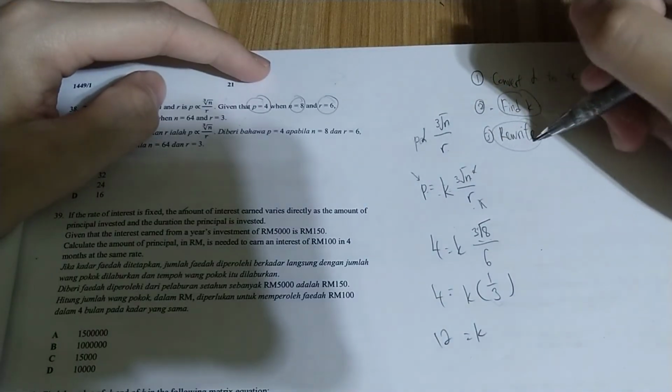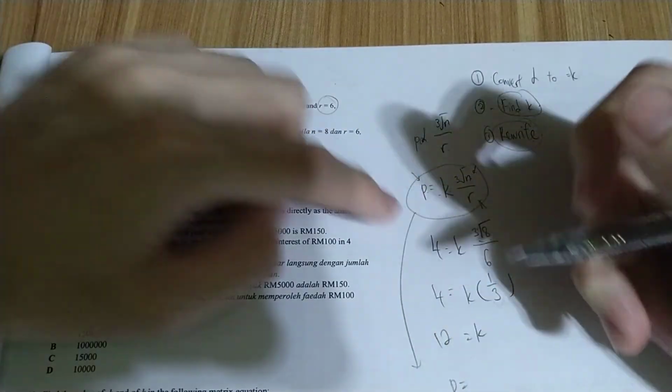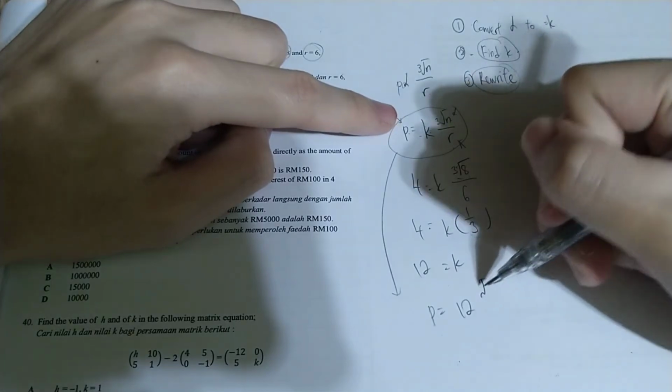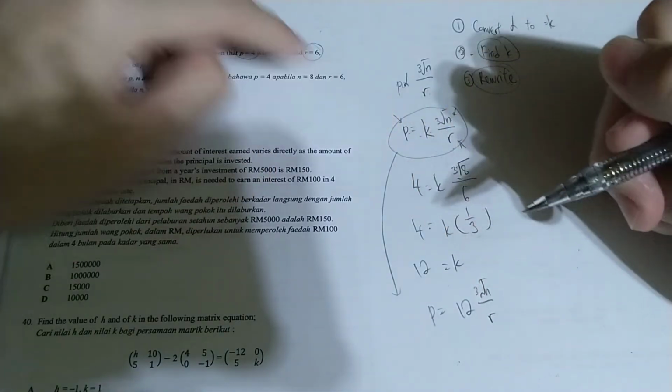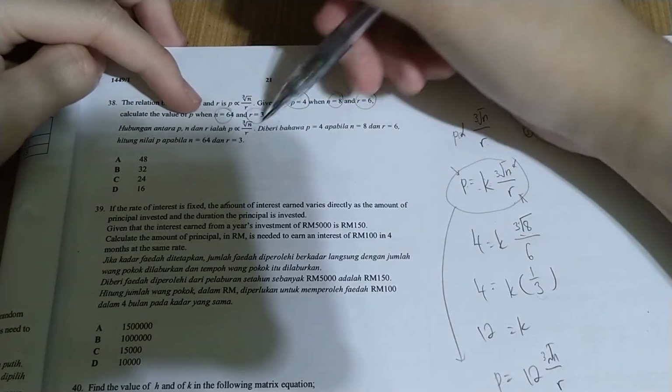What's step number 3? Rewrite. Maksudnya tengok balik baris ni, rewrite. Tulis semula. So P equals to 12 cube root N over R. And then now what they want? Calculate value of P when N equals 64, R equals to 3.